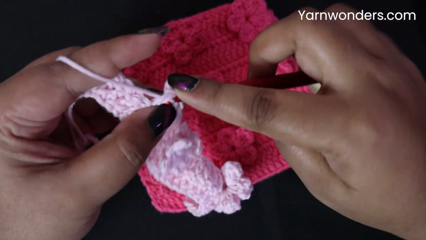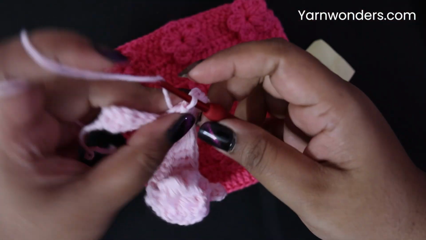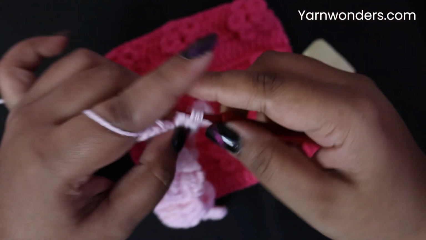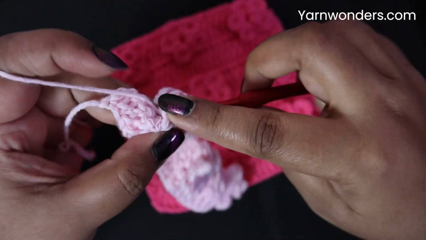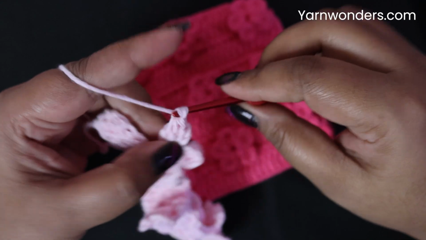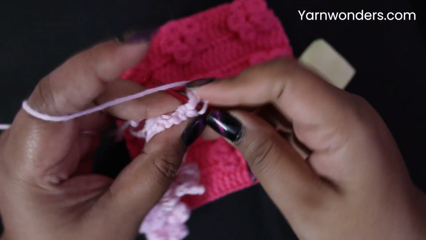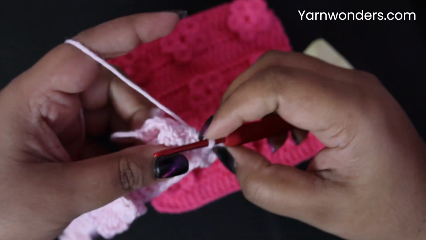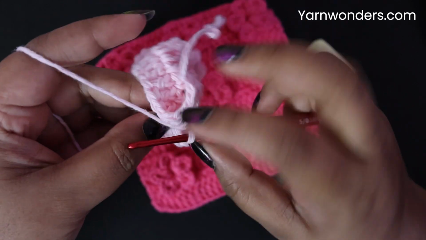So here I'm doing an incomplete double crochet petal. And also let's try making 4 petals instead of 5. It's going to slightly look like a butterfly.